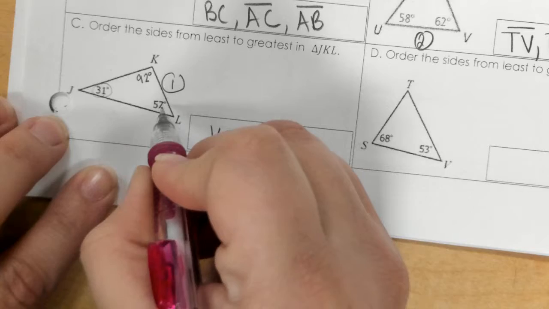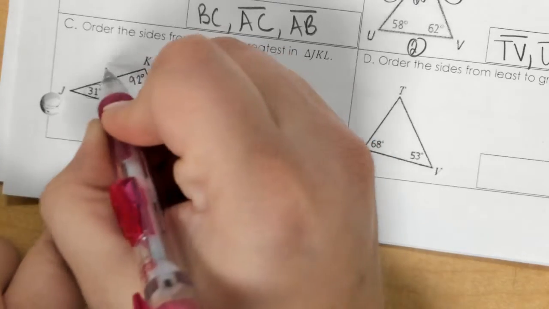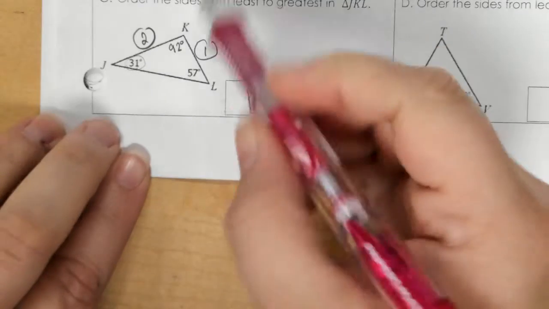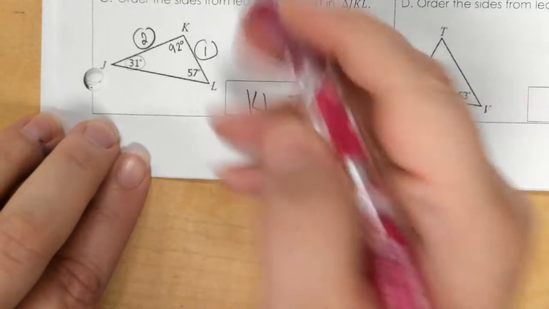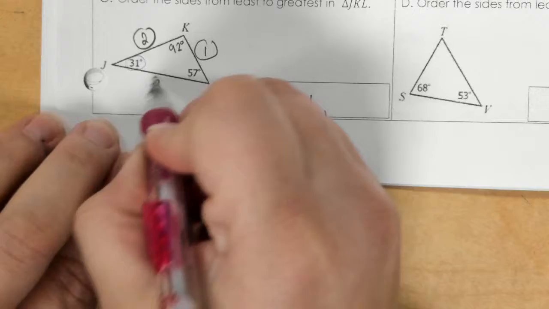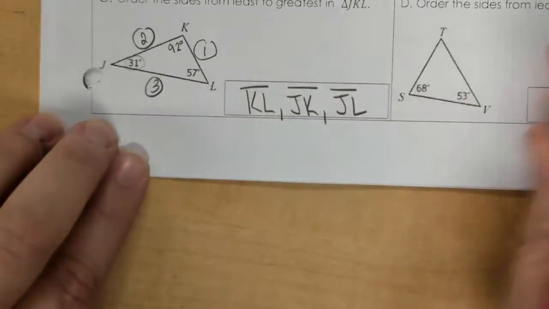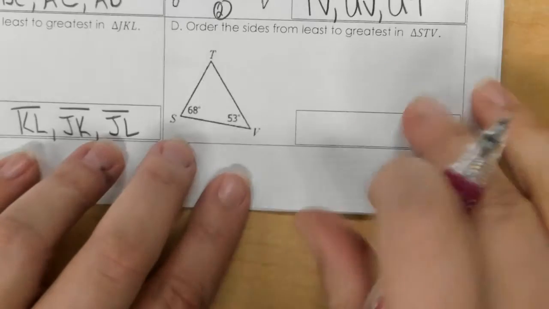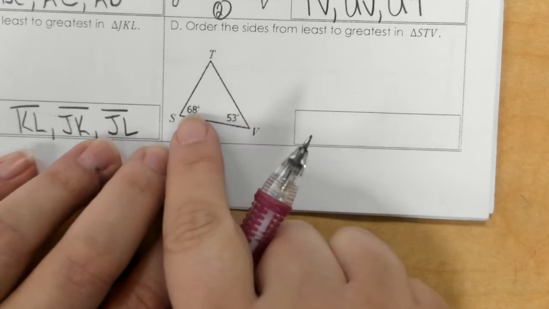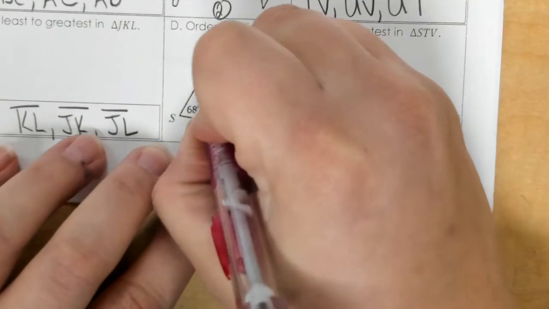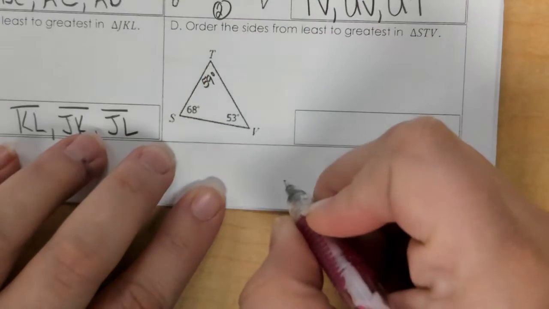Then we'd have 57, so angle L. And then lastly, 92 degrees is the largest angle, making segment JL the longest side. Okay? And then lastly, to figure out the remaining angle, we add those together, subtract from 180, and we get the remaining angle measurement of 59 degrees.